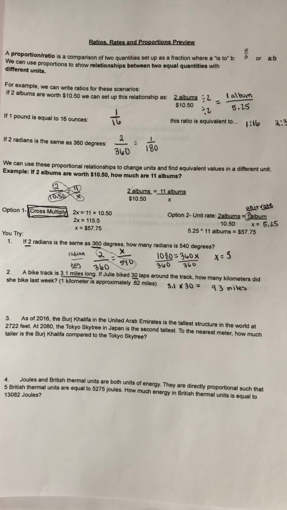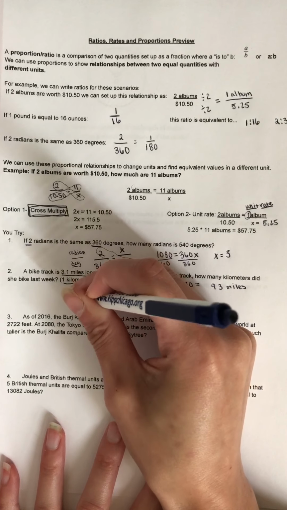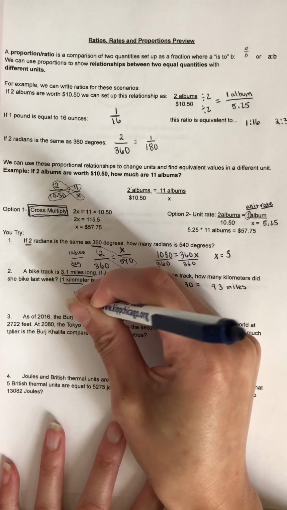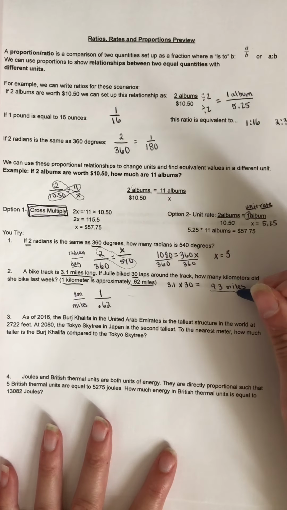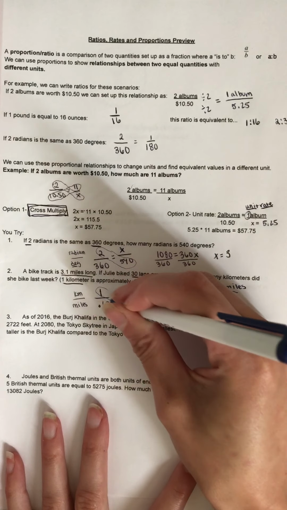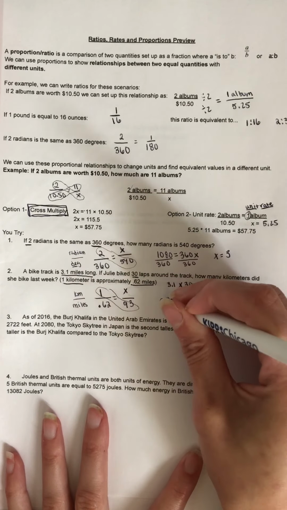Now this is what we know. 1 kilometer is 0.62 miles, so I'm going to set up this proportion. This is a proportion. 1 kilometer is 0.62 miles, and I know my kilometers are on top and my miles are on the bottom. All right, and now I know she did 93 miles, so miles is on the bottom. The question is, how many kilometers is that? So I'm going to cross multiply. So 1 times 93. It doesn't really matter which order you go in because they're just equivalents on the other side.